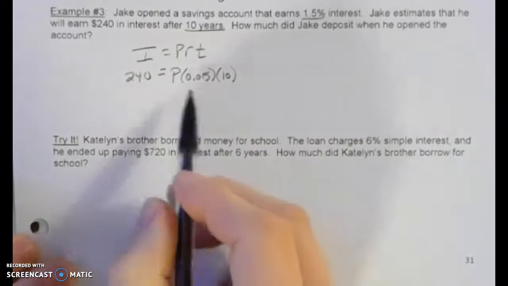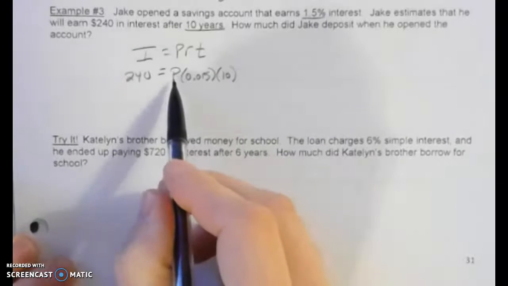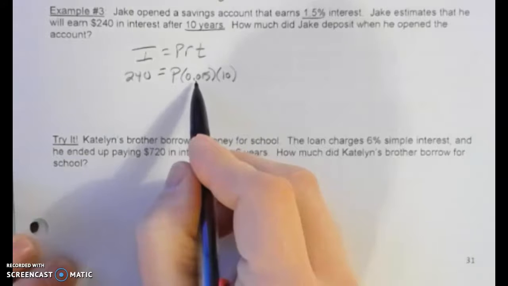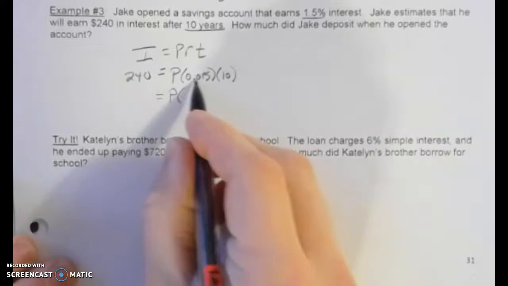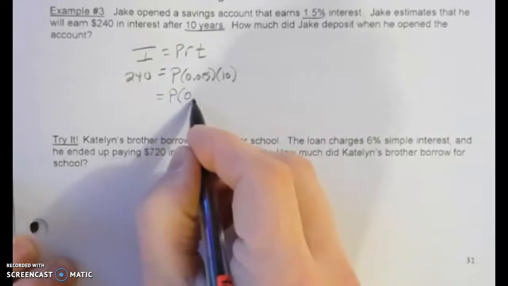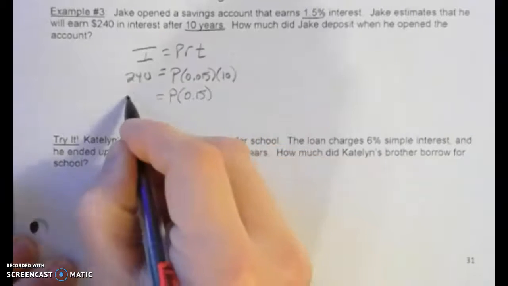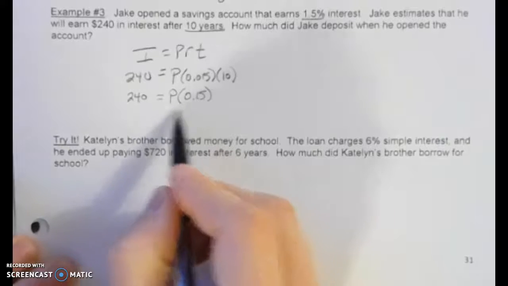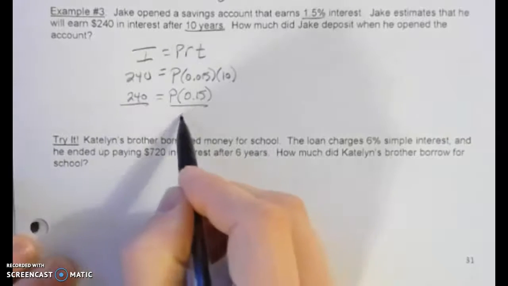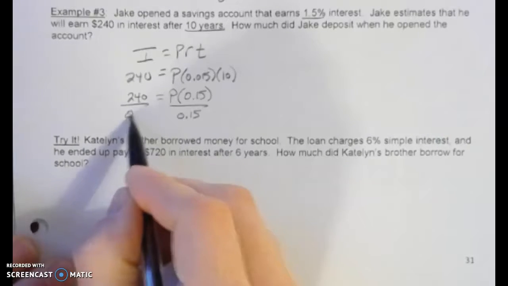So we've got to get the value of P, the principal. So we'll start by multiplying 15 thousandths by 10. So we're going to have P times, when you multiply those together, that's going to give you 15 hundredths. And we still have 240 on the left. So to get the value of P, we need to divide each side by that 15 hundredths.